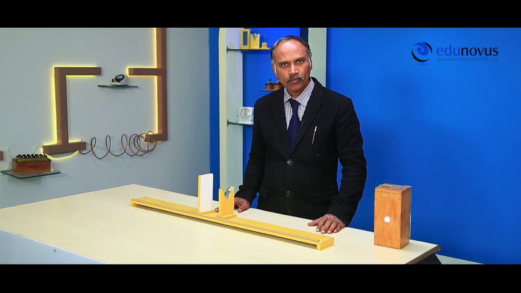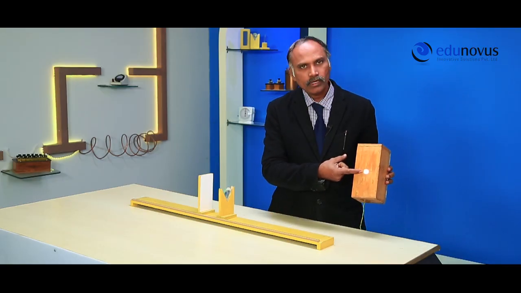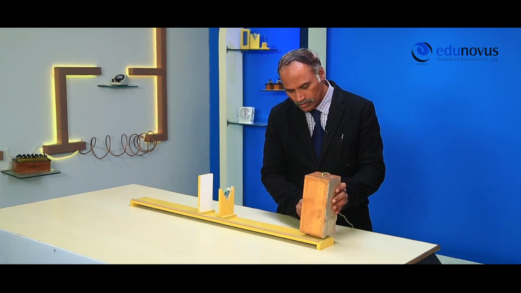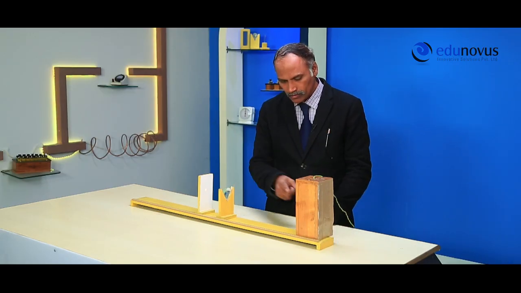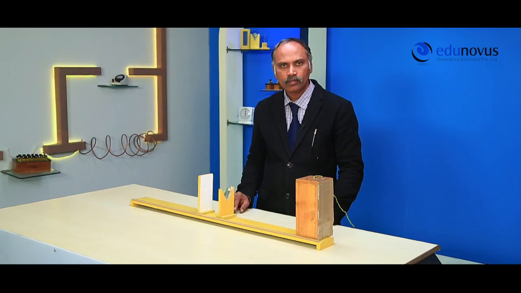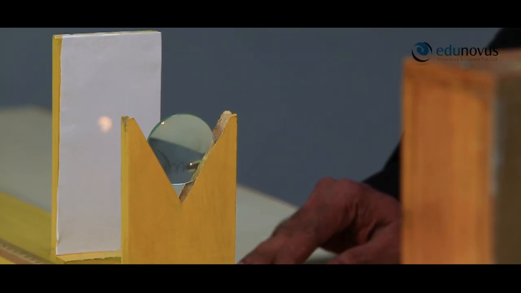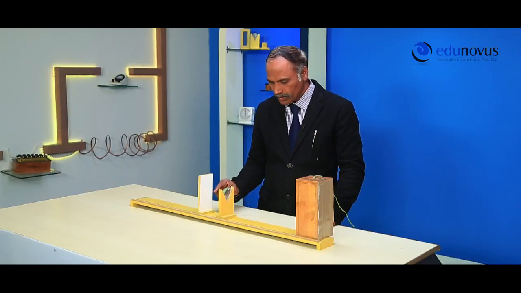Now, we will determine the focal length of the convex lens by UV method. Here, illuminated cross wires act as an object. Place the object on the optical bench in such a way that the lens is in between the object and the screen. Now, we adjust the positions of the lens and the screen until we obtain a sharp image of the object on the screen. So, let us adjust the positions of lens and the screen.